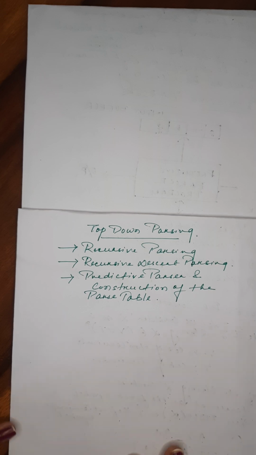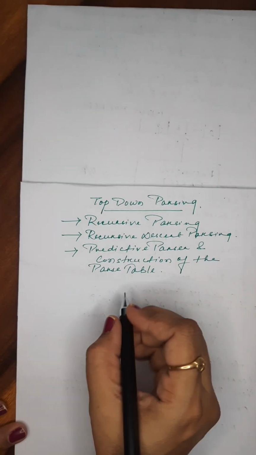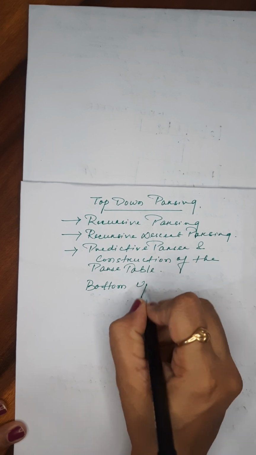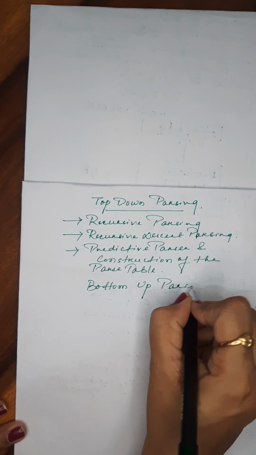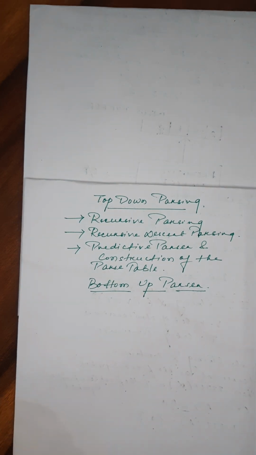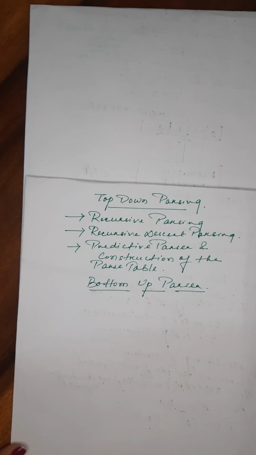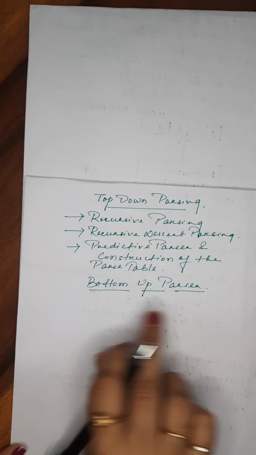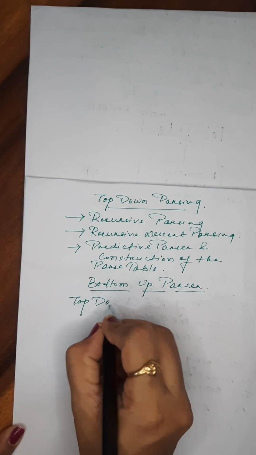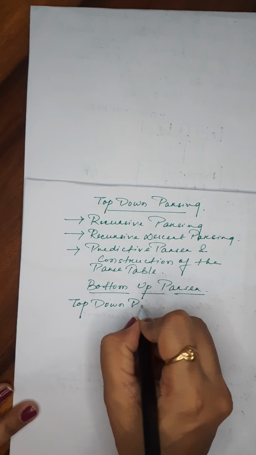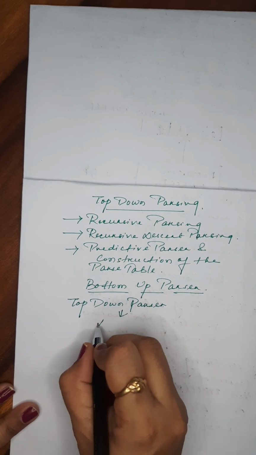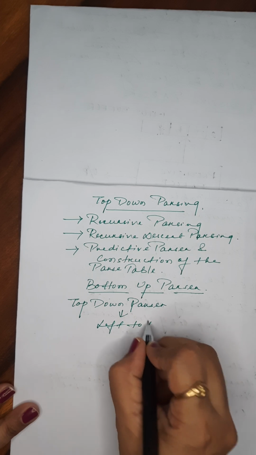Okay, now today we will begin with the next type of parser, that is bottom up parsing. So before starting this, what is the difference? In a top down parser, we scan from left to right.